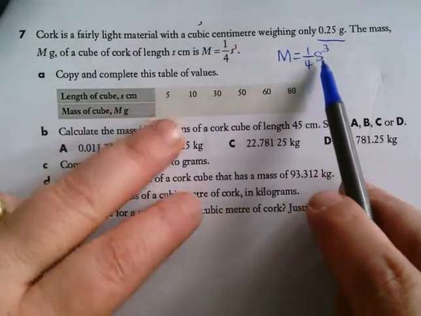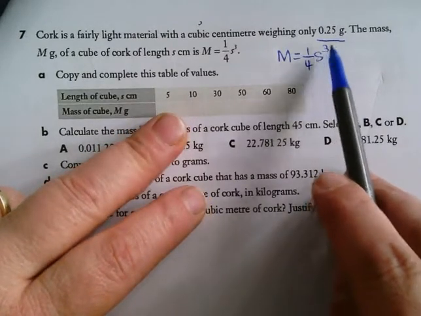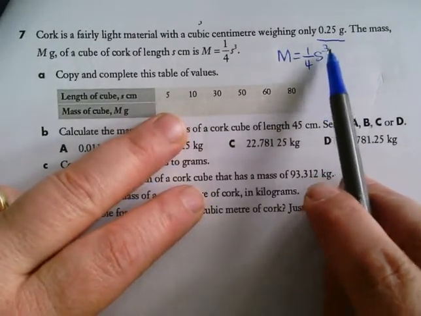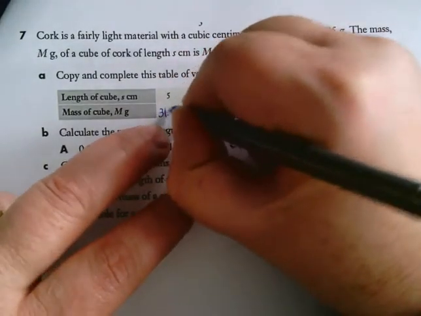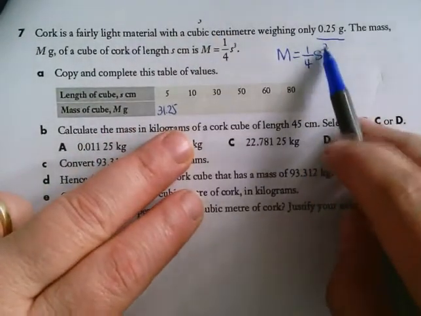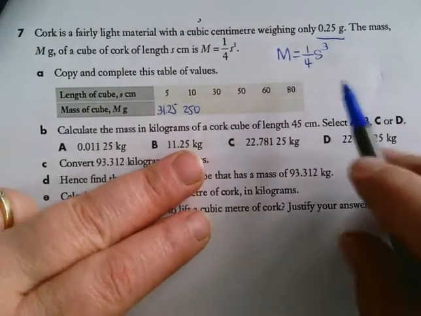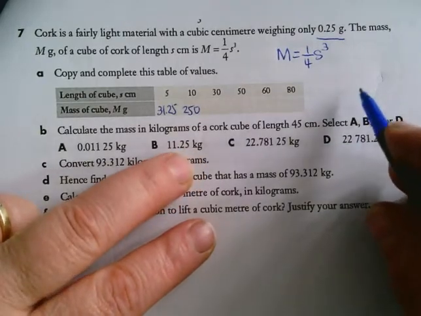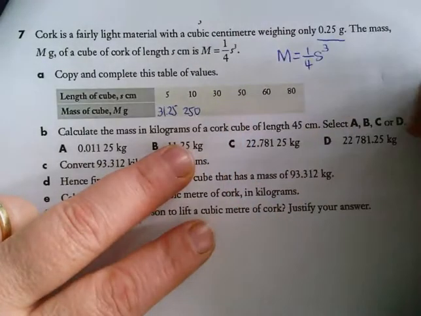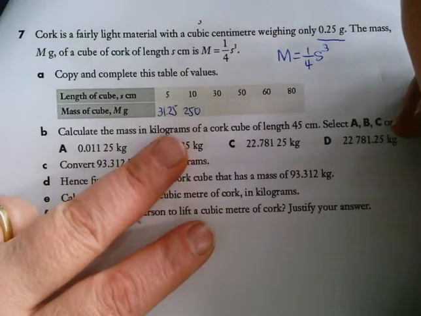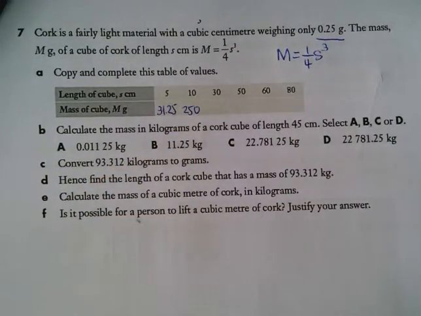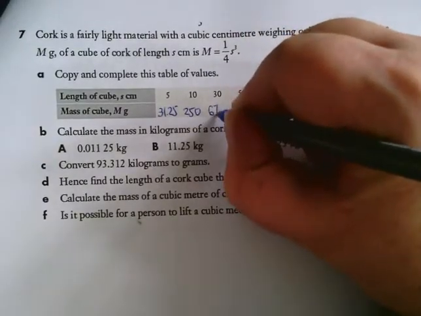So it's 1/4 times 5 cubed, for example. So that's 125 on 4, which is 31.25. The next one, 10 cubed is 1,000. 1/4 of that is 250. 30 cubed, 900. 9,000, is it? Sorry, no. 30 times 30 is 9. 30 cubed is huge. It's 27,000 or something. Divided by 4, which is 6,7.